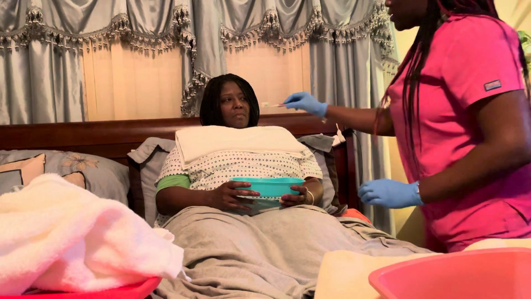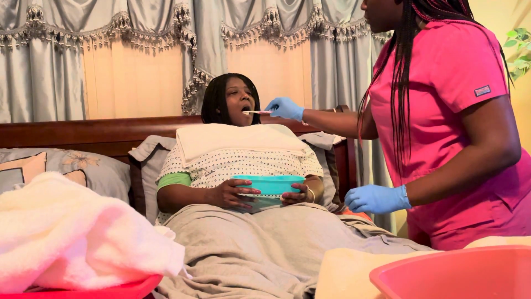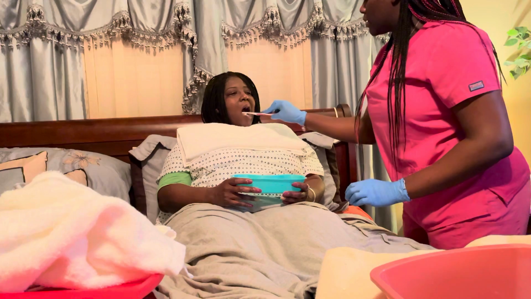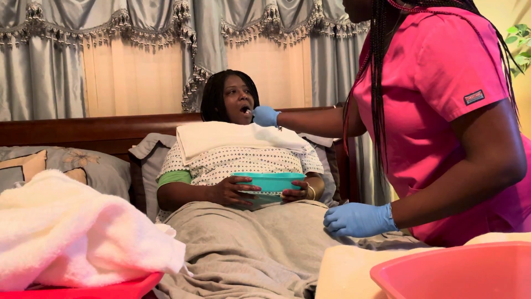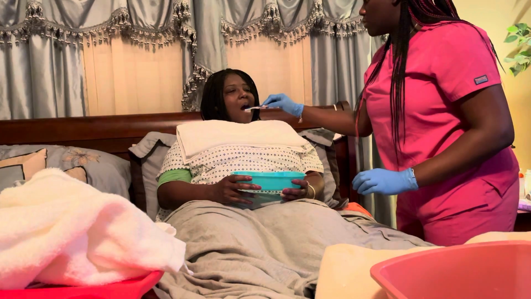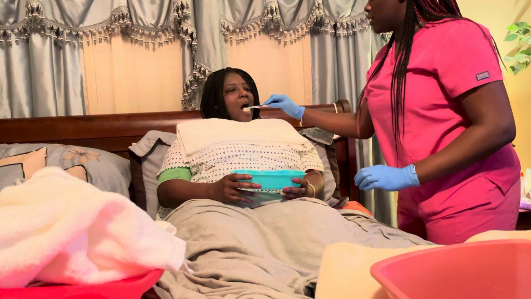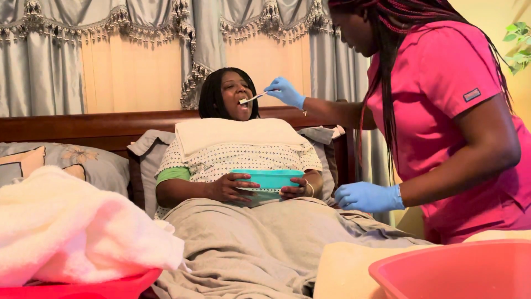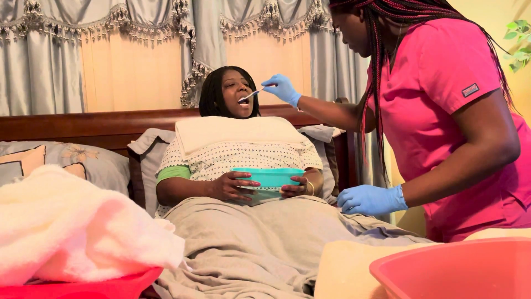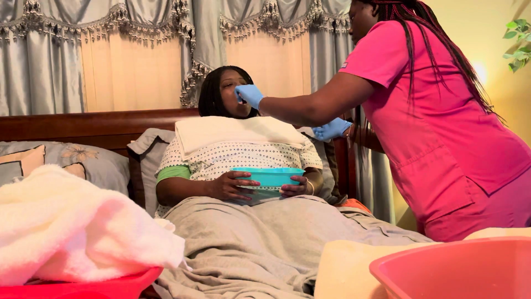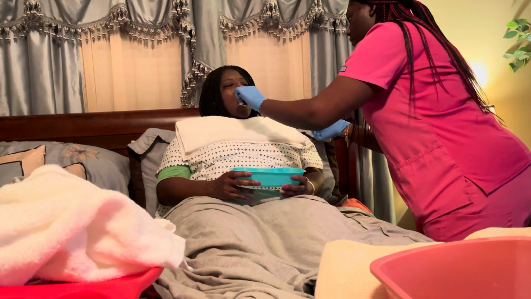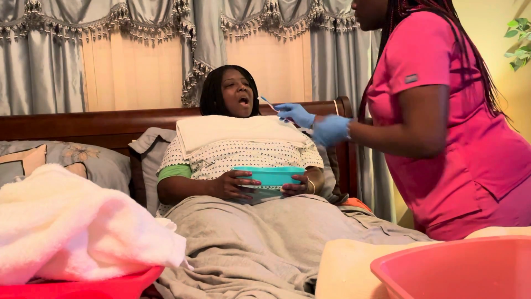I'm gonna brush all surfaces of the teeth, starting with the bottom. Making sure to move gently. Move to the top. And then the tongue.